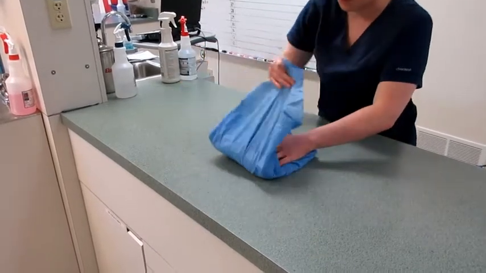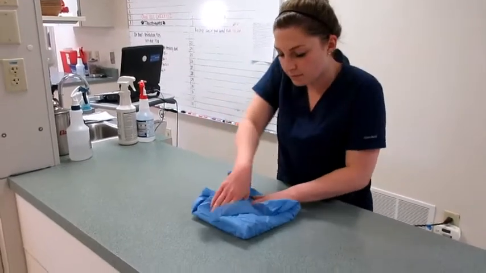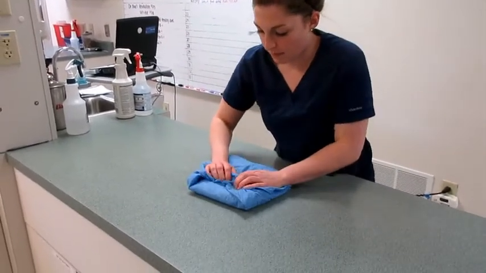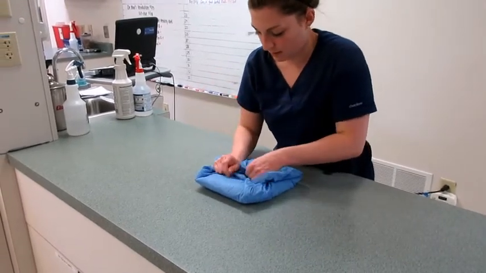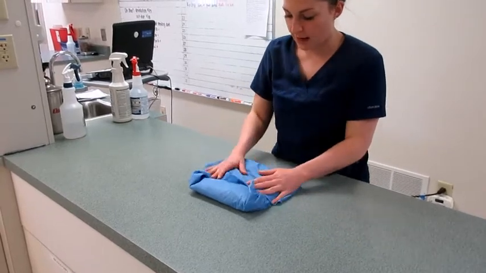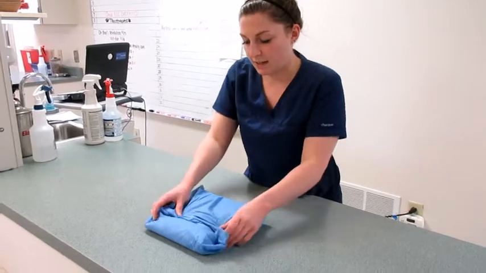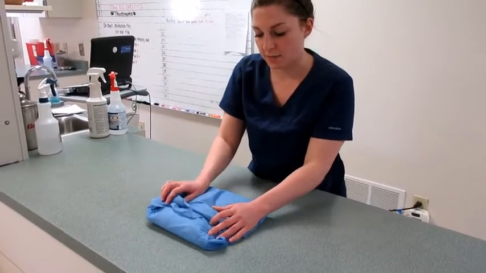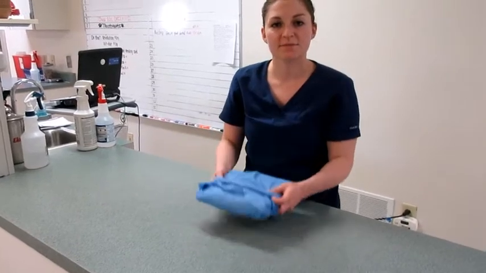And then the top comes around, tucks in. Tucks into those folds, but keep that tab out at the top. We can now put some sterile indicator tape on the outside, and then place our pack into the autoclave.